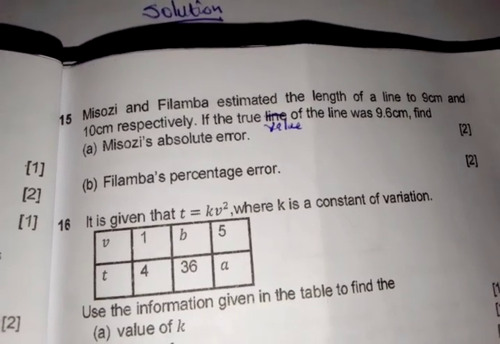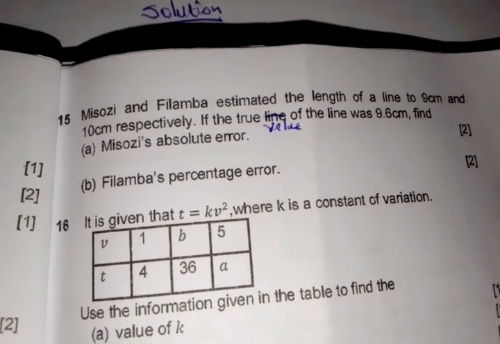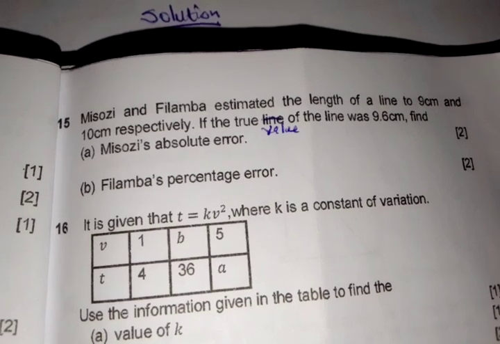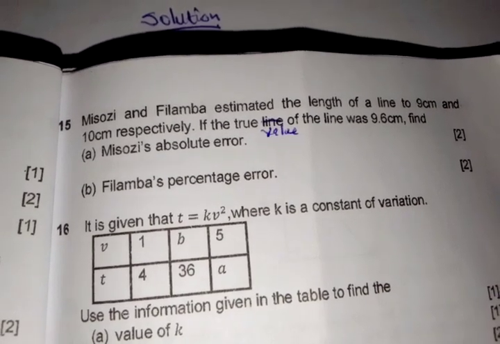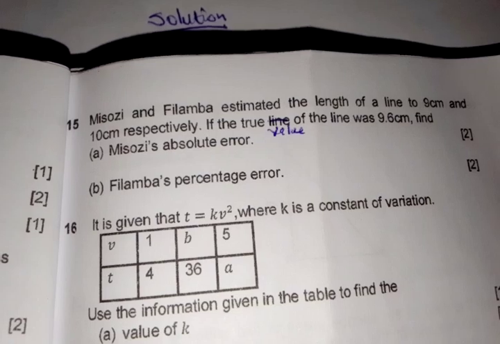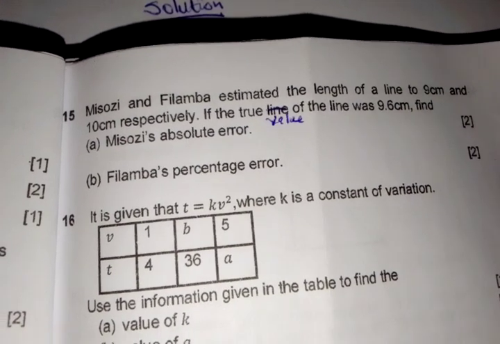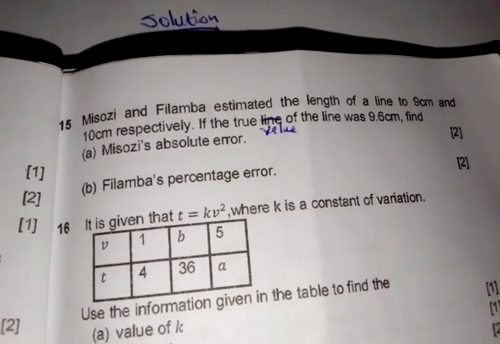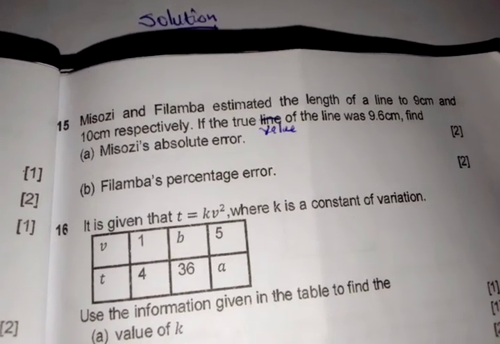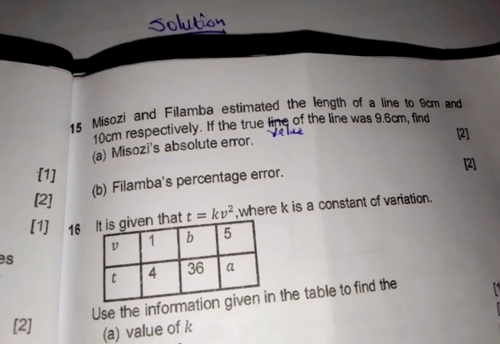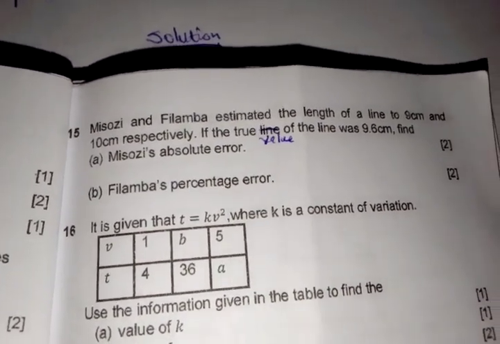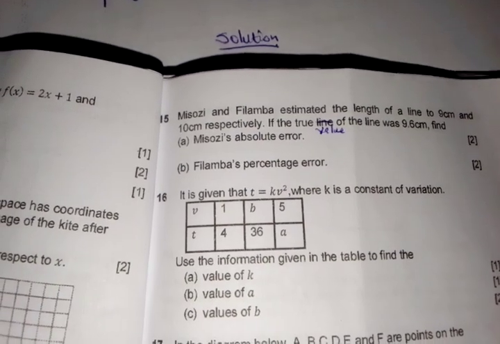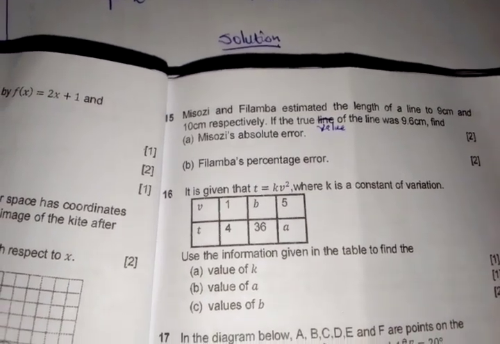So we can just play around with the formula and come up with a direct formula which goes straight to finding the percentage error using the same data given. We're given Filamba's recorded value, and we also know the true value, so we can use these to find the percentage error. Let me write the formula which we're going to apply here.